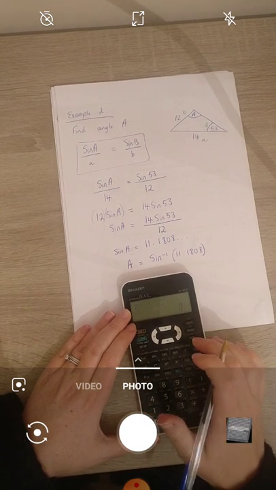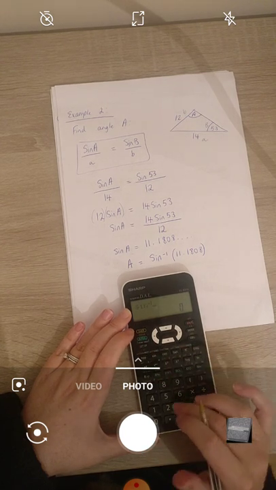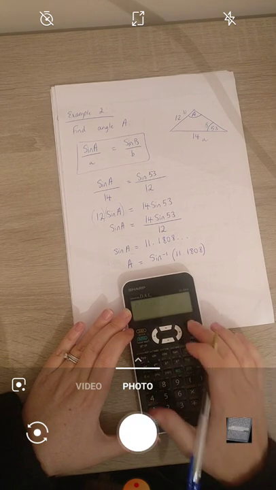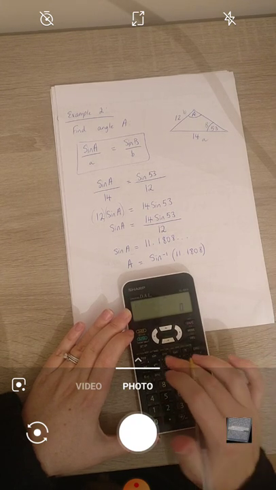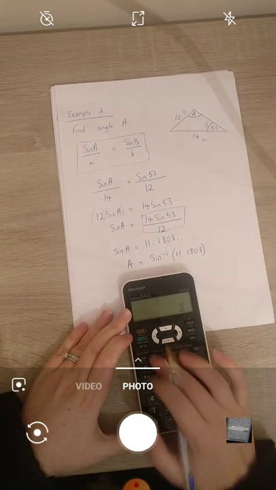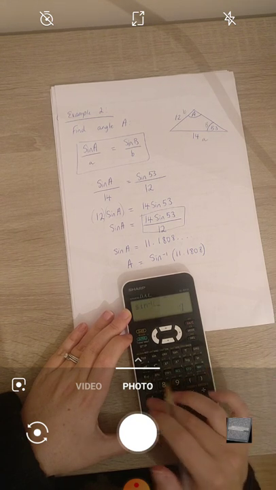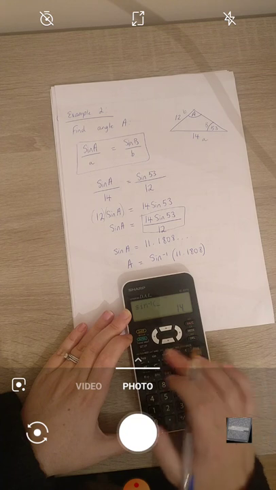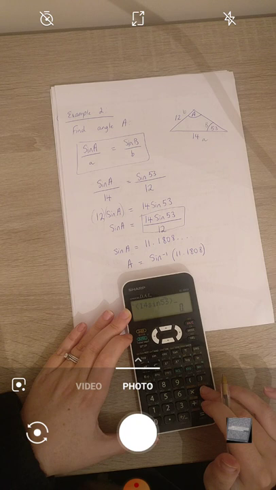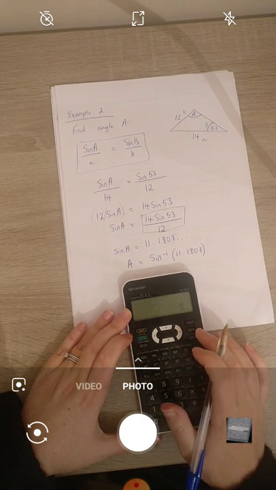Why did that happen? Second function sine, let me just see. Let me just put it in as this first and see does that work. So second function sine, 14 sine of 53 divided by 12. Okay.